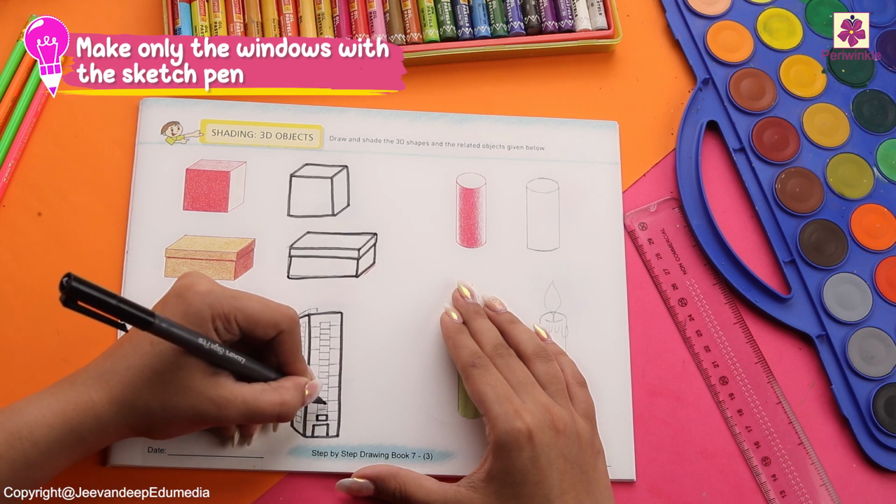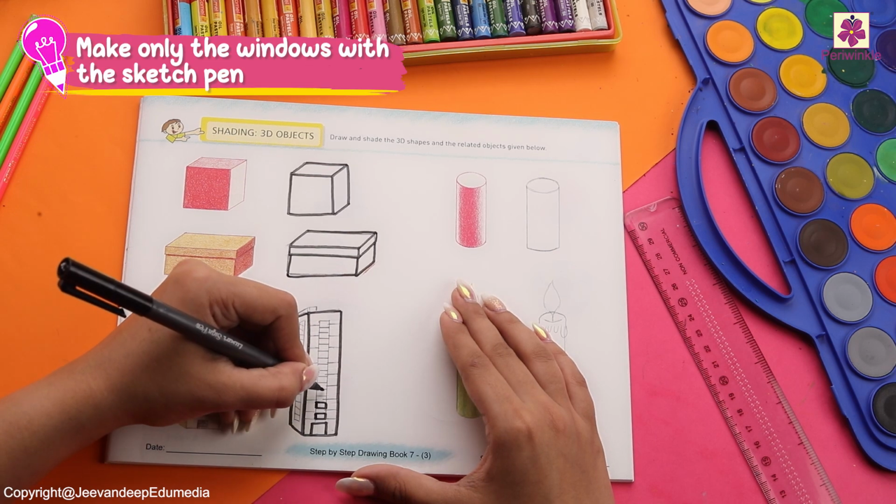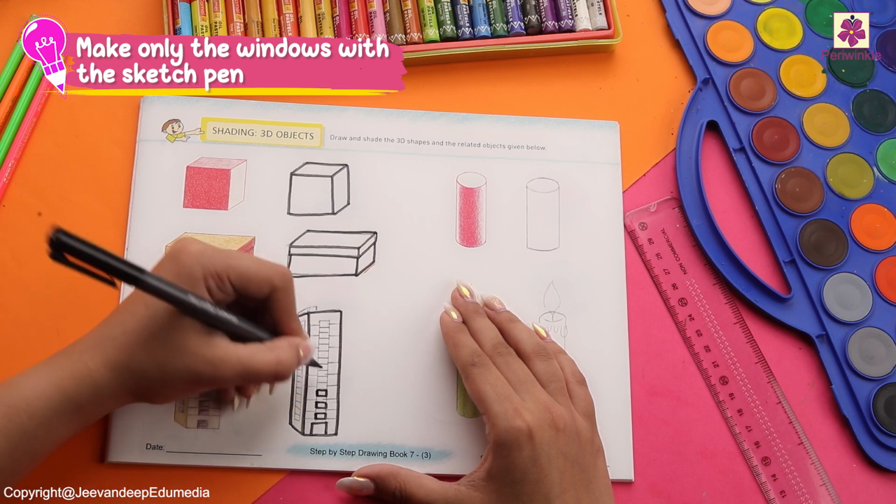Do not make any mistake, or else it is going to be difficult for you to erase this.